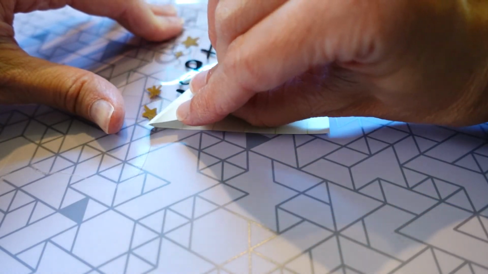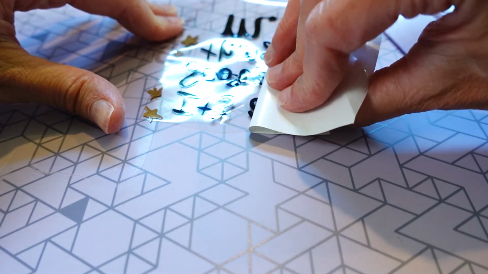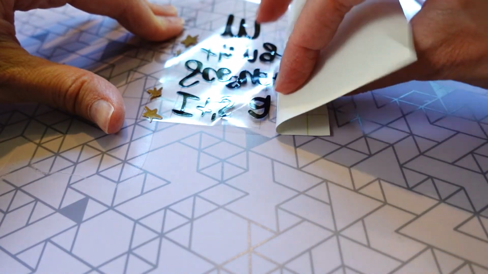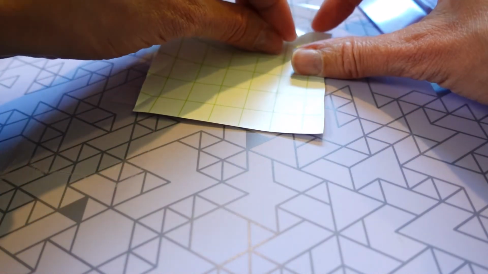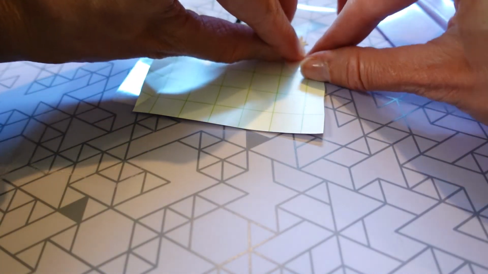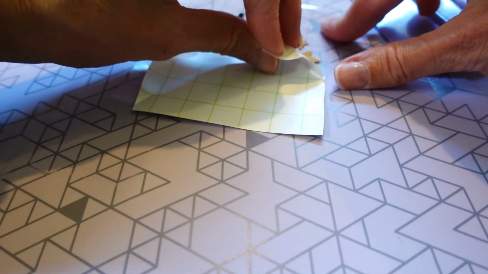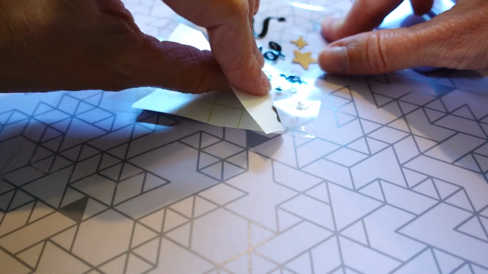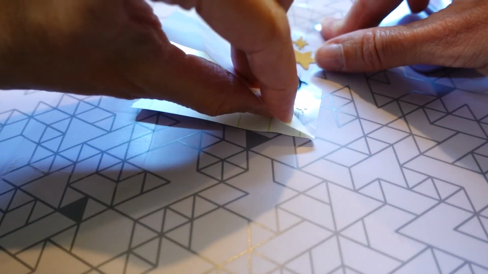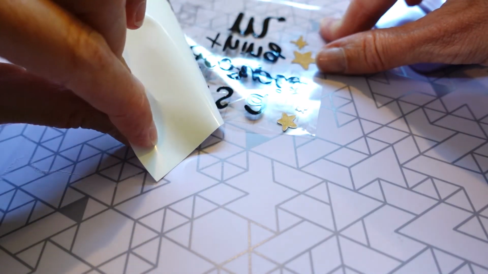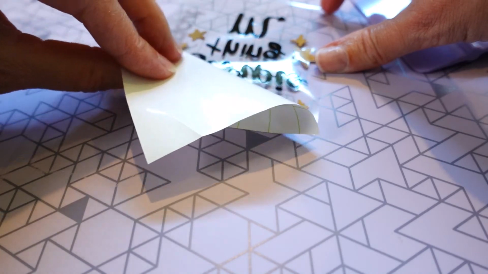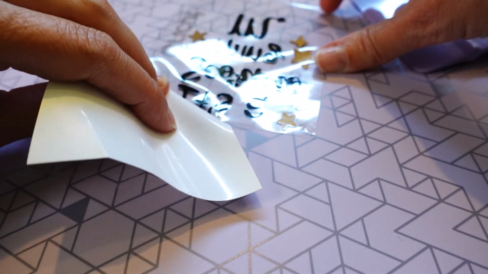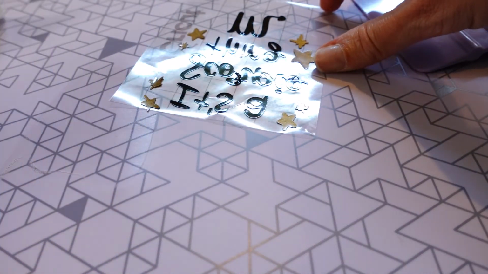Seems to be the best way to use transfer tape. Just kind of press down when you're working with little tiny details, like these itty bitty stars and this little fine writing. Okay. Sometimes they don't want to stick to the transfer tape, but we got it.